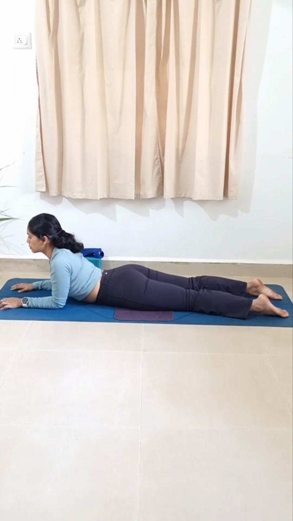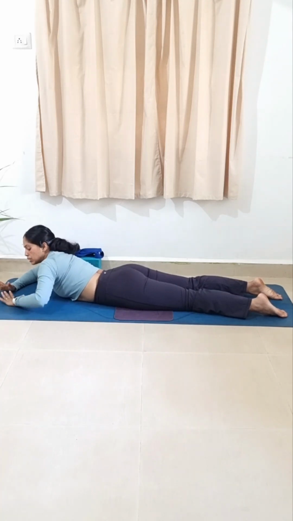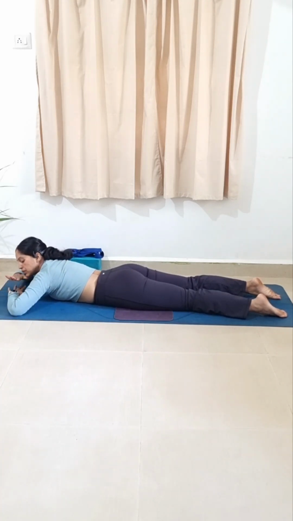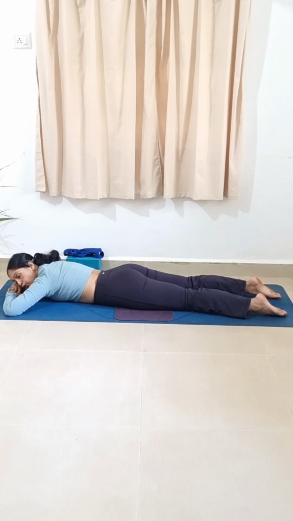Then slowly we'll come down. Let's make a pillow with the hands, placing one hand above the other and head on to the hands.